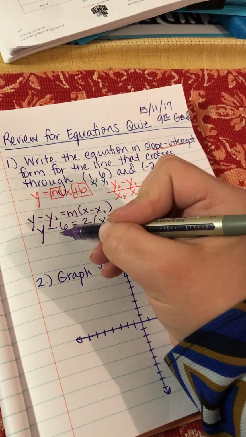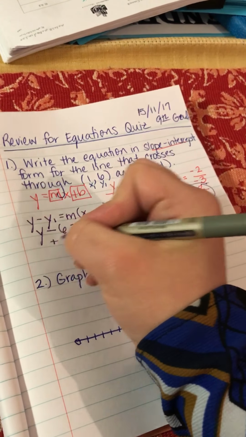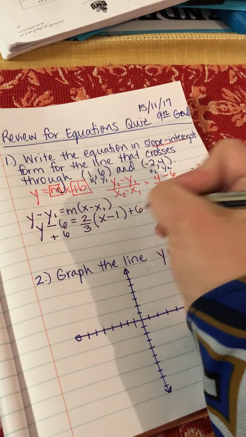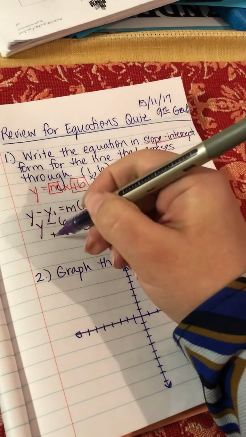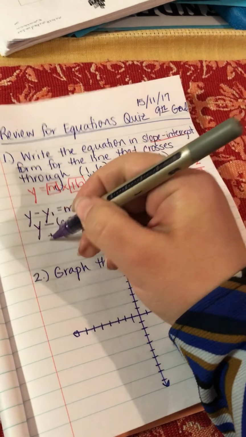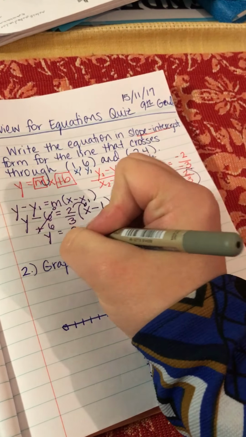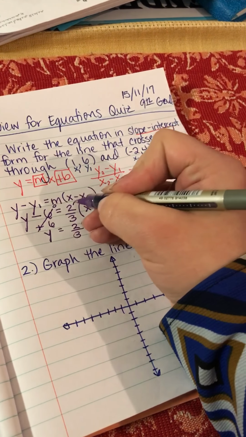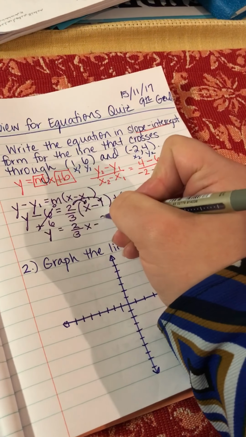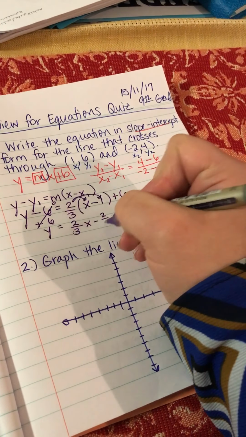To put it in slope-intercept, it's pretty easy from here. We're going to move this 6 over, so I'm going to add 6. This becomes 0, and I get y equals, distributing, gives me 2/3 x minus 2/3 plus 6.